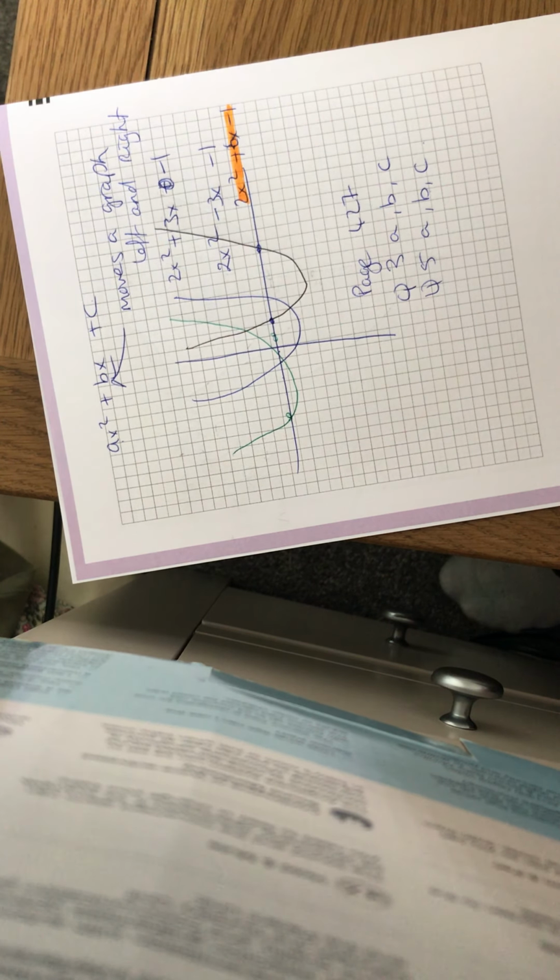All right, okay, so I'm going to pop this up, girls. I'm going to ask you to do page 427, 3ABC, 5ABC. It looks like a lot, but it's actually quite short. And that brings us to the end of that chapter, girls. And from then, we're going to move on.